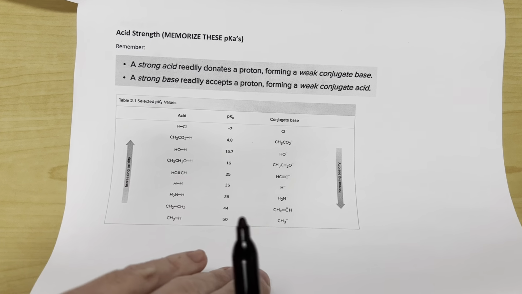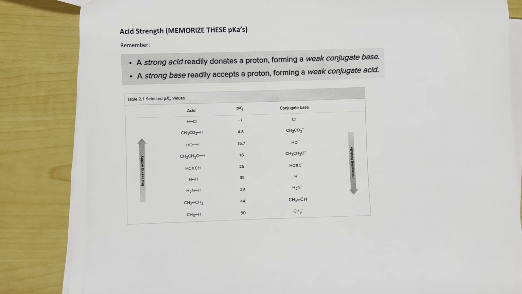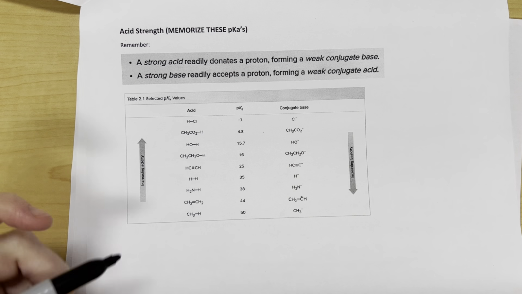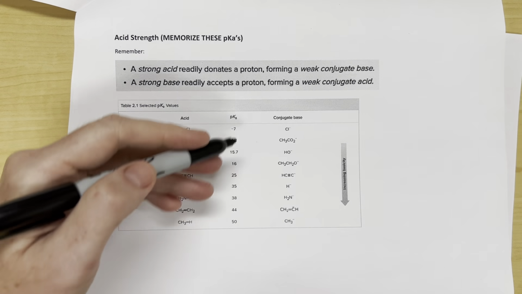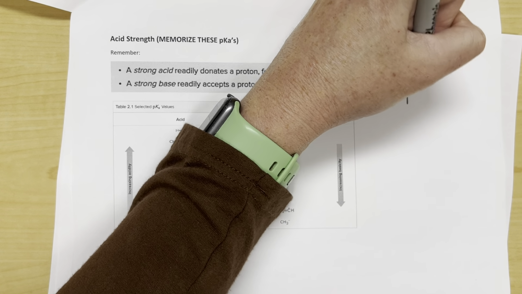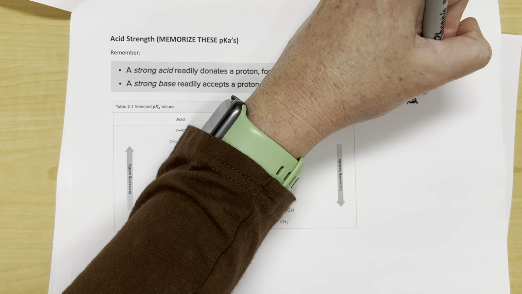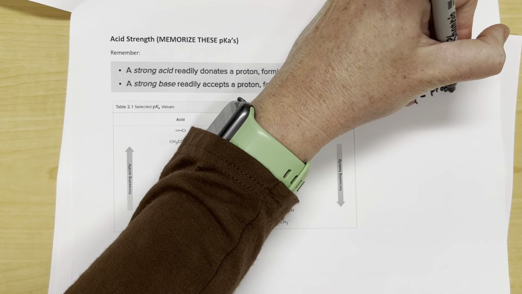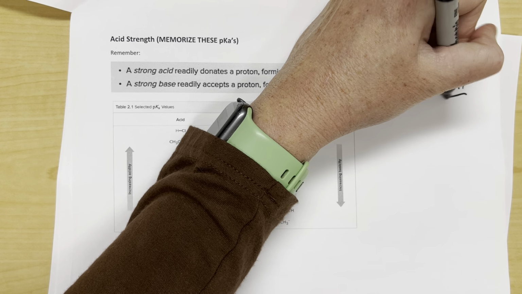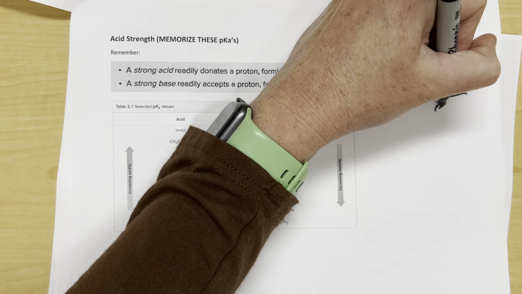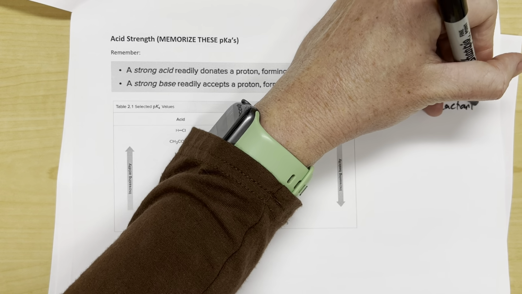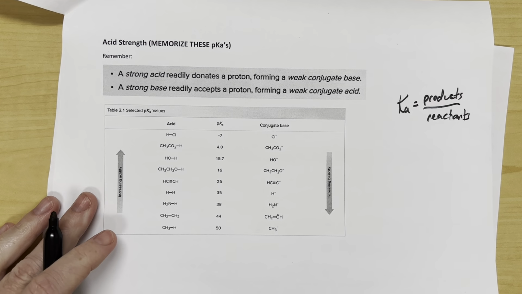All right, acid strength. You're just going to want to go ahead and memorize these pKa's, so that you can just pull them up when you need them. But just a reminder that Ka equals products over reactants of an acid-base reaction.